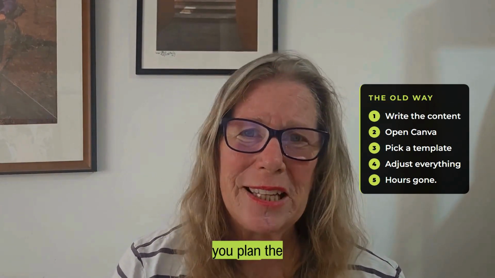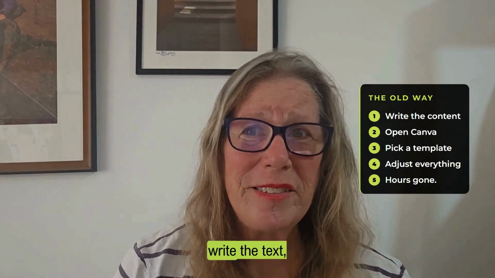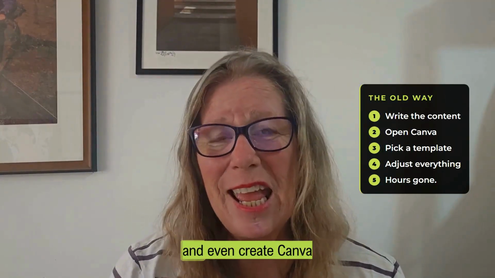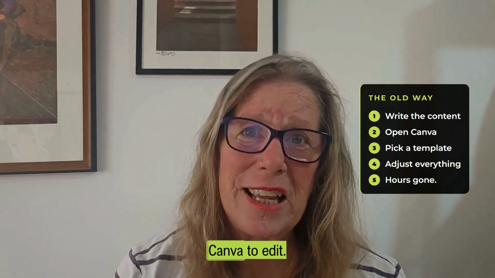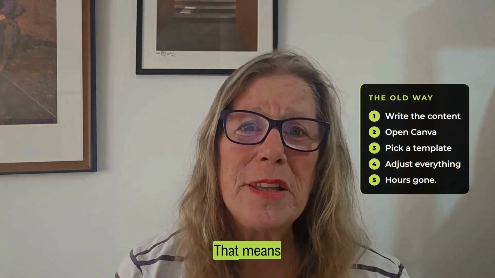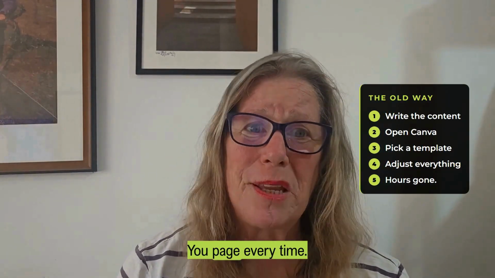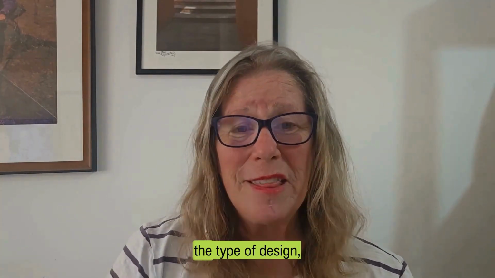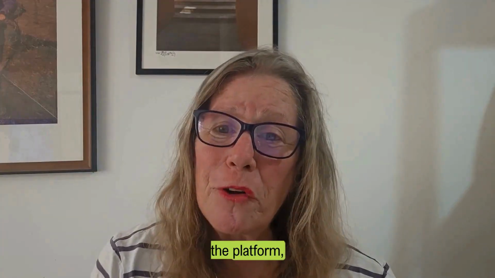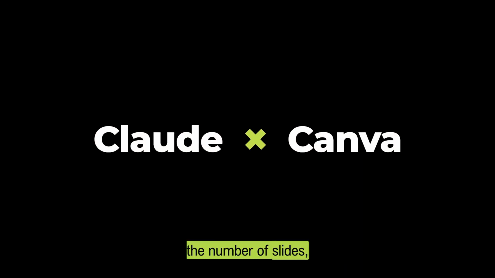Claude can help you plan the content, write the text, organize the slides, and even create Canva designs that you can open inside Canva to edit. That means you are not starting with a blank page every time. You can tell Claude what you want, the type of design, the platform, the size, the number of slides, and the audience.